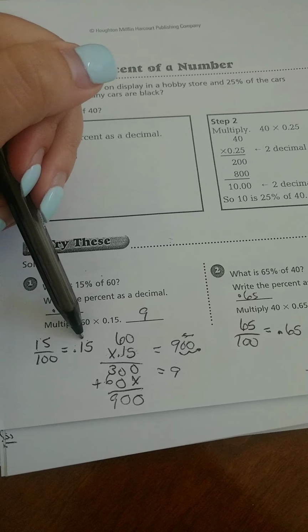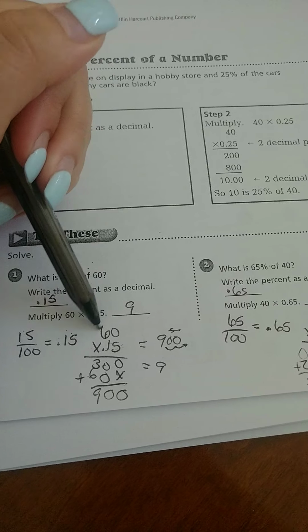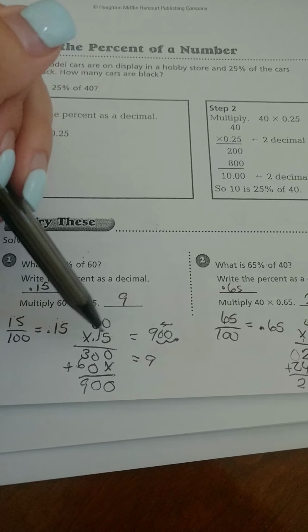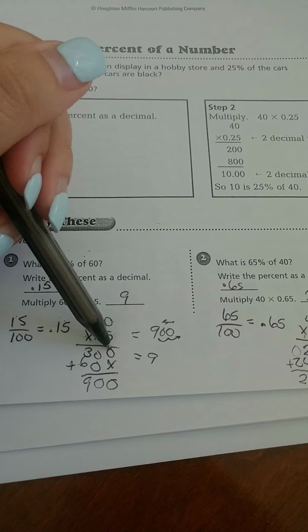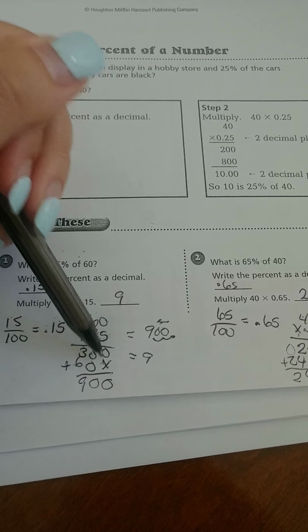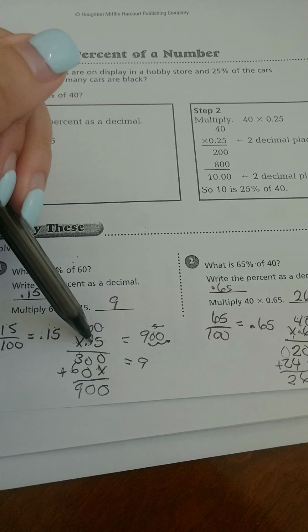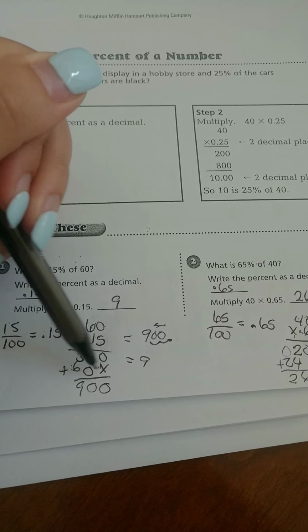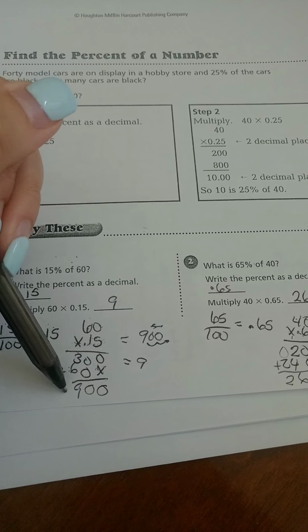So now I'm going to take 0.15 and multiply it by the 60, which is what I did here. As you can see, I have 5 times 0, which is 0, 5 times 6, which is 30. I have my place marker for the 5, and then 1 times 0 is 0, 1 times 6 is 6. I add these both up, and I get 900.